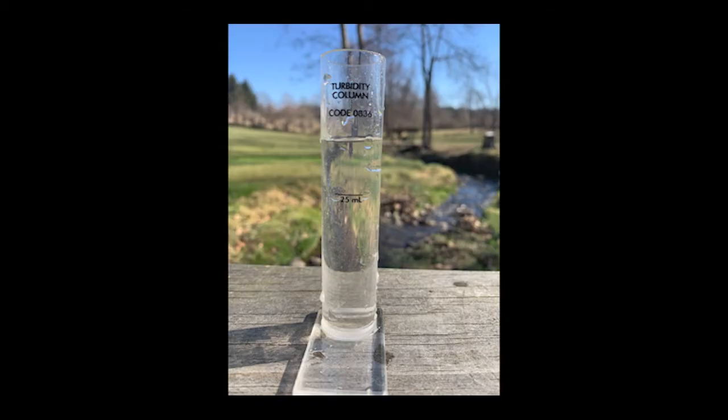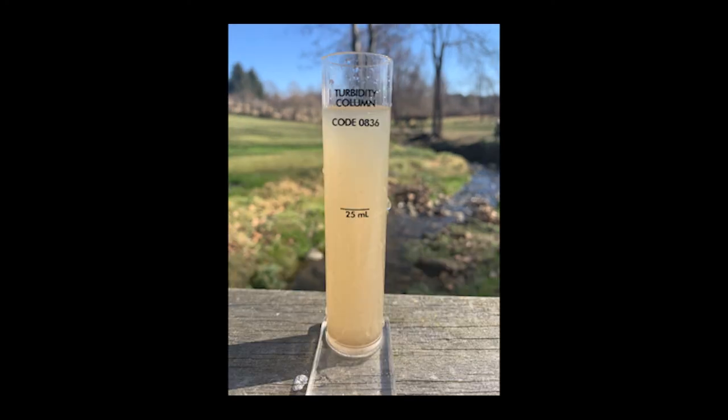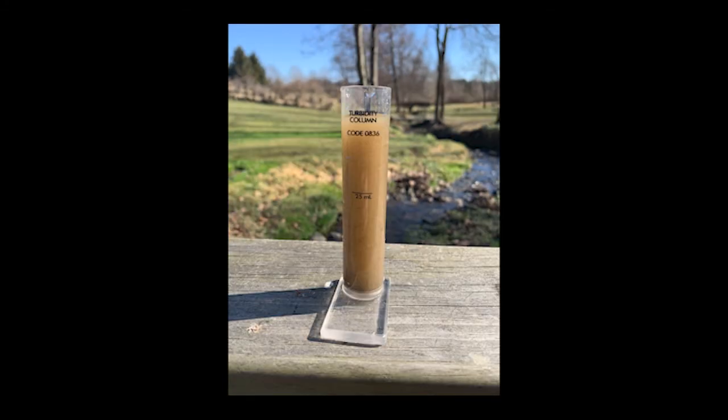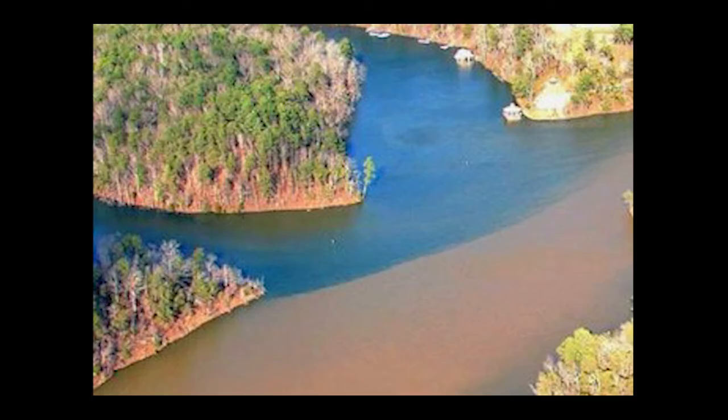First, we measure the turbidity of the water. This is a measure of water clarity as it indicates the level of suspended solids in the water. Reduction of clarity in the water can inhibit plant growth, and the suspended solids in the water can potentially affect the ability of aquatic organisms to absorb or attain oxygen.